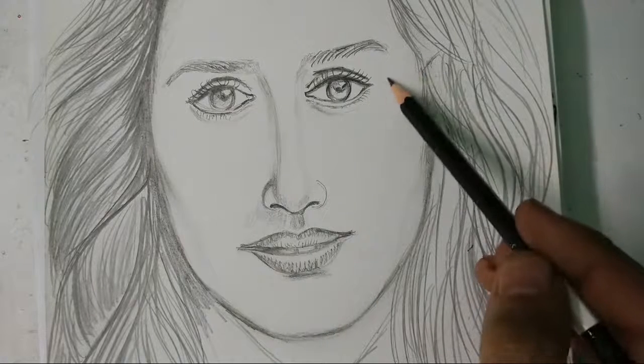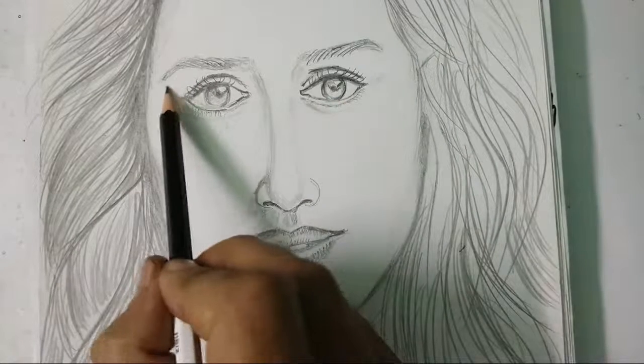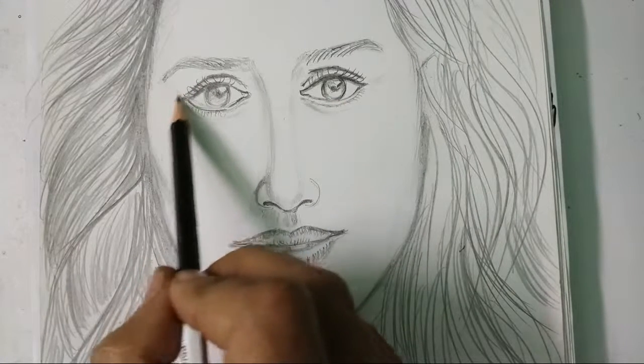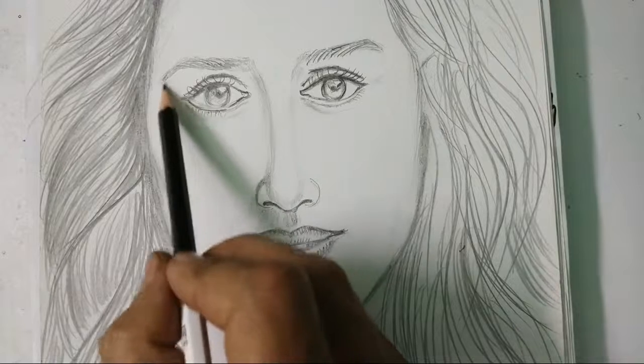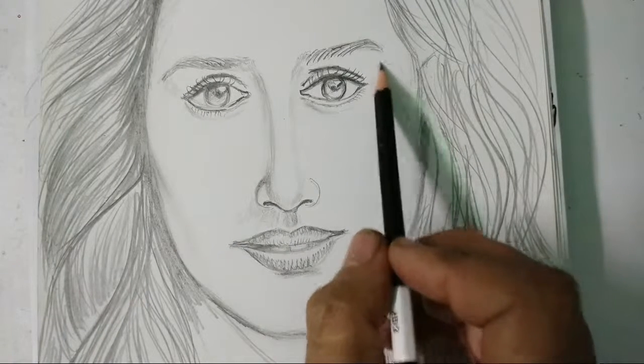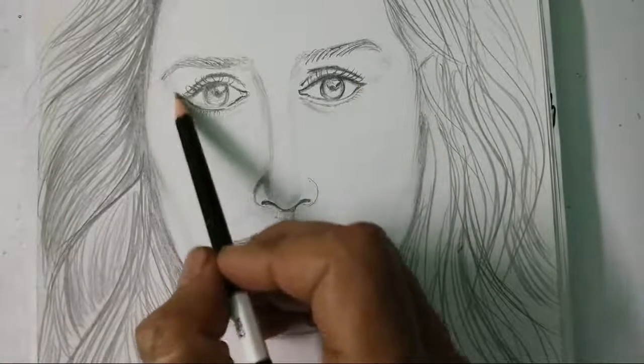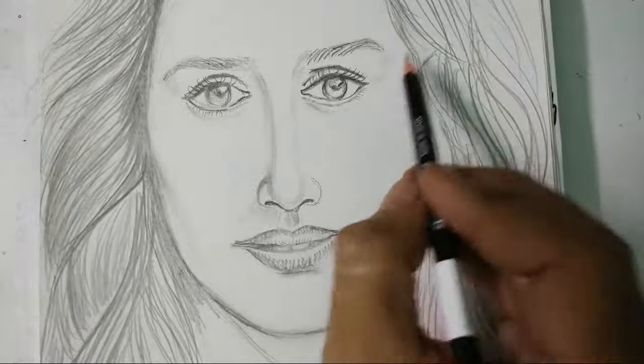Now make this area soft, and there is roundness on this part. So just softly move the pencil, and with the brush make this area soft. This will make this portion of the face round.